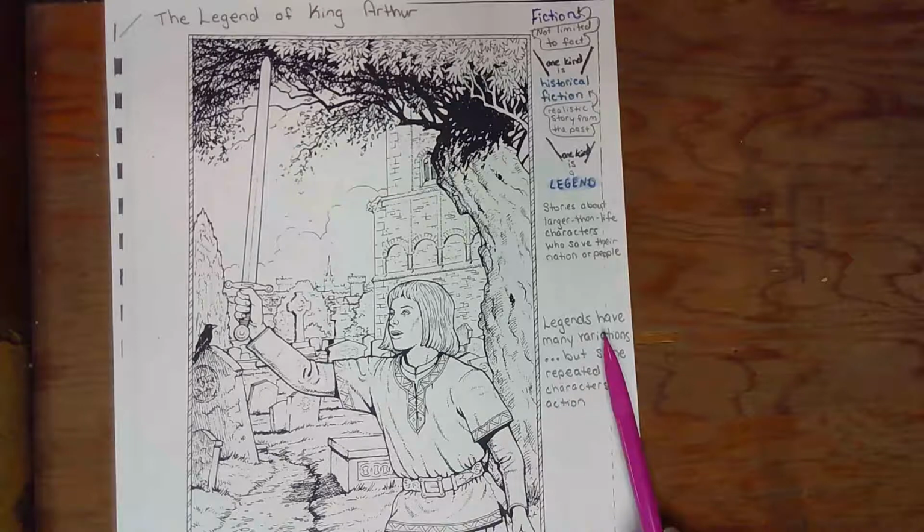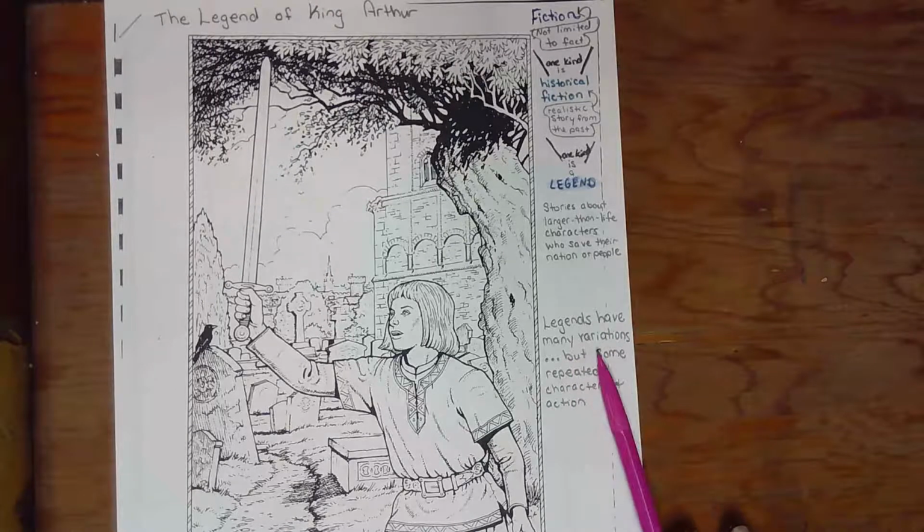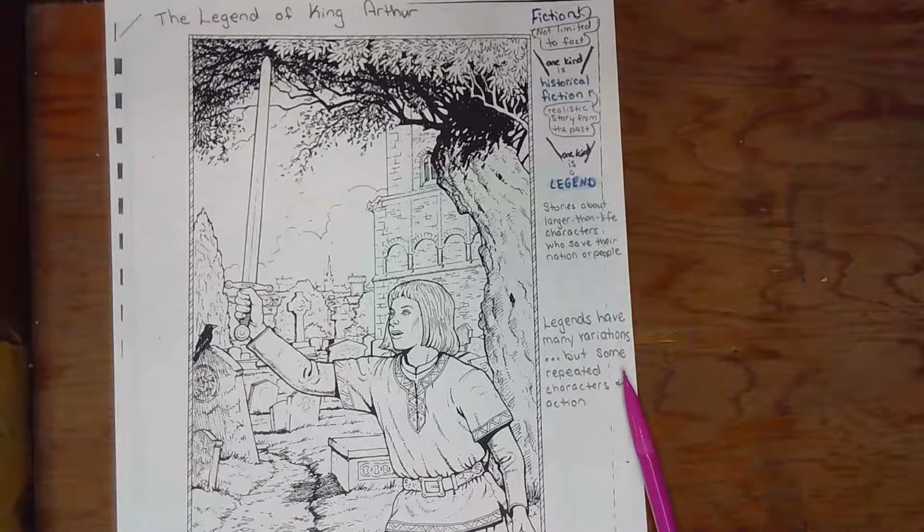So legends, because they're based usually in the distant past, there are lots of different variations to the story. Within those variations, there are repeated characters and actions, and especially the beginnings of the story in a legend.